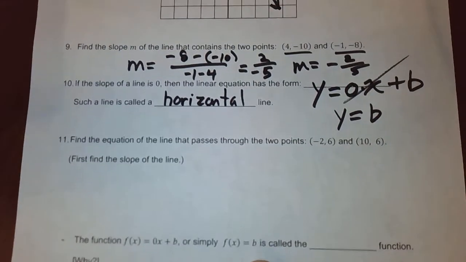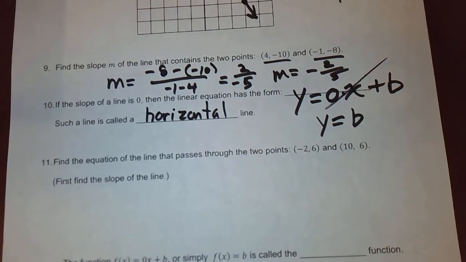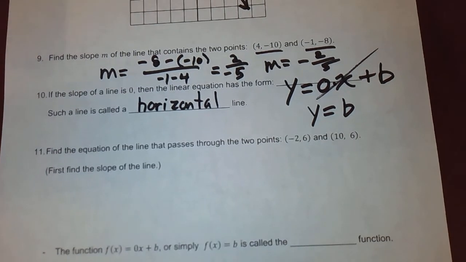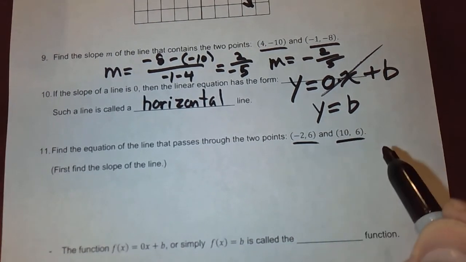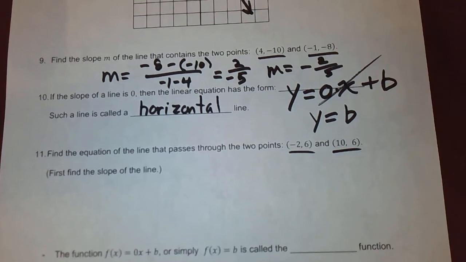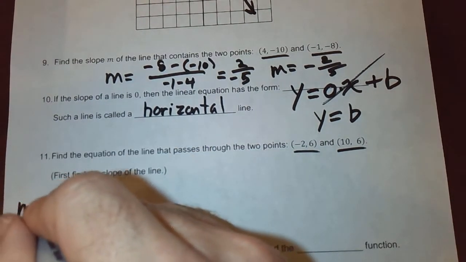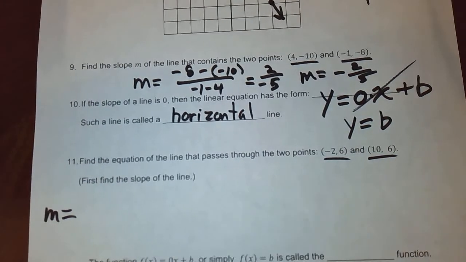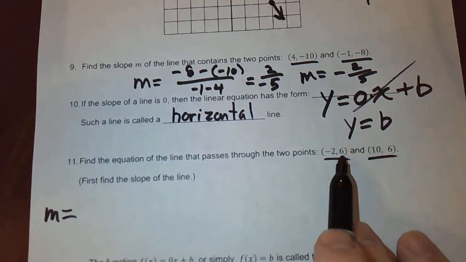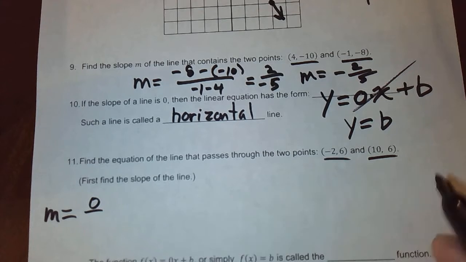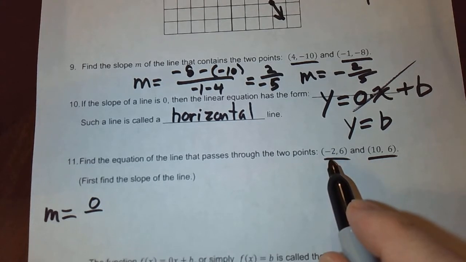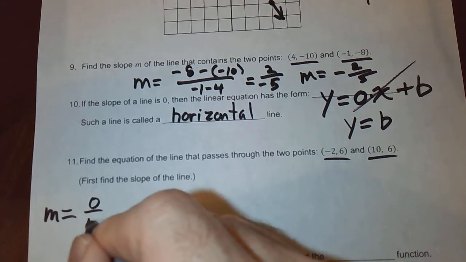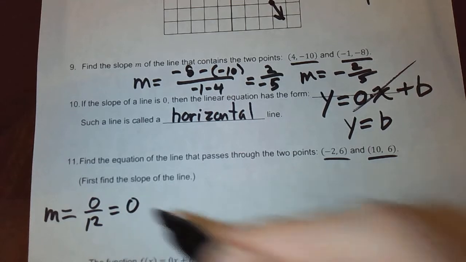All right, let's find the equation of the line passing through 2 points. First, we're going to find the slope. We need to know the slope of the line. So let's compute the slope as 6 minus 6, which is 0, over 10 minus -2, which is 10 plus 2, over 12. So the slope is 0.